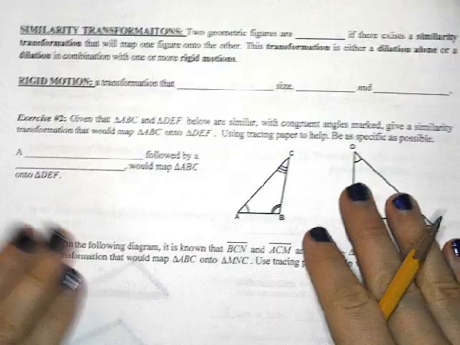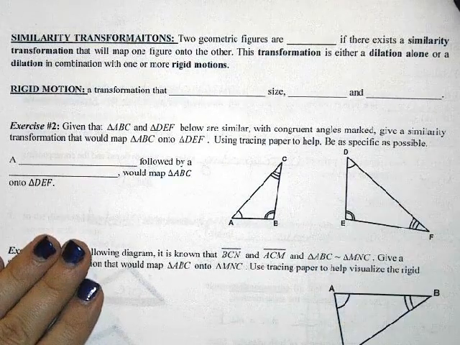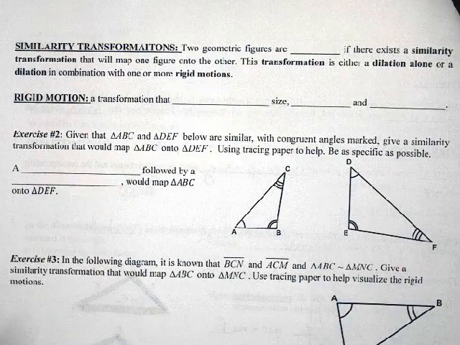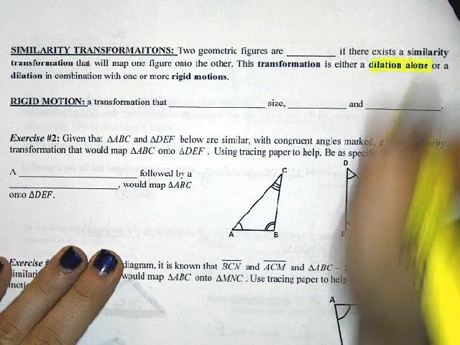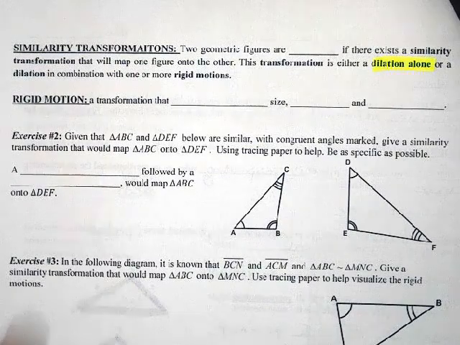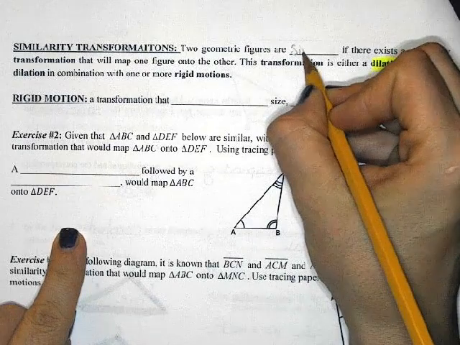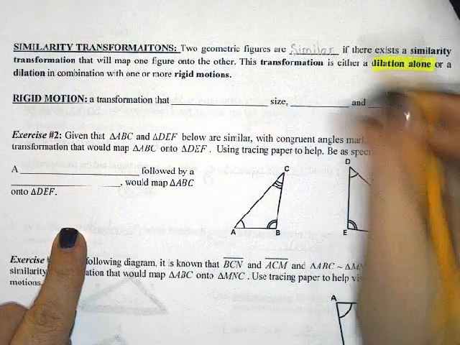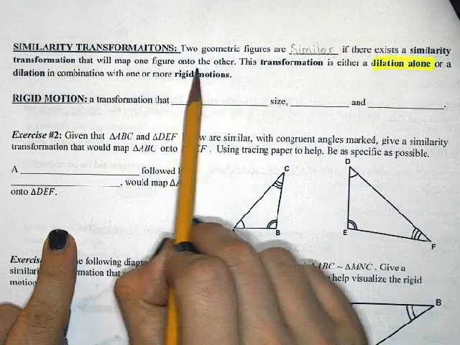All right, moving on with the lesson. Now we're going to start to talk about similarity transformations. Well, when we talked about the word similar on the previous page, we were talking about a dilation. So a similarity transformation will occur when a dilation, okay? Two geometric figures are similar if there exists a similarity transformation that will map one figure onto the other.